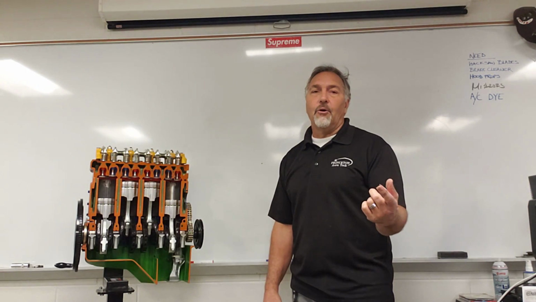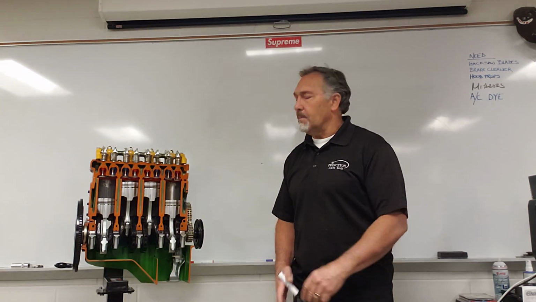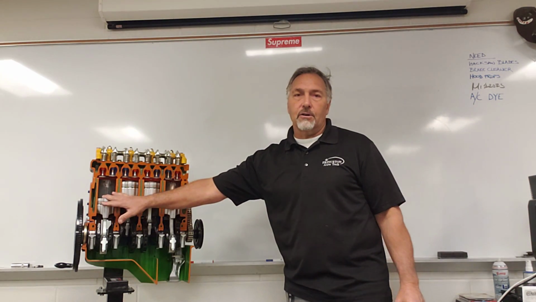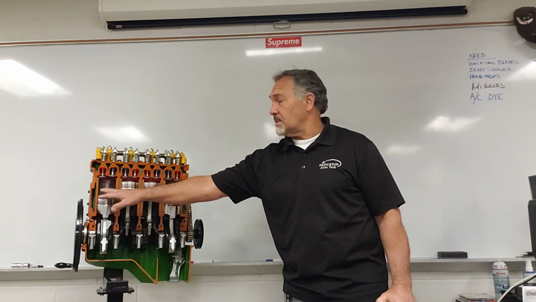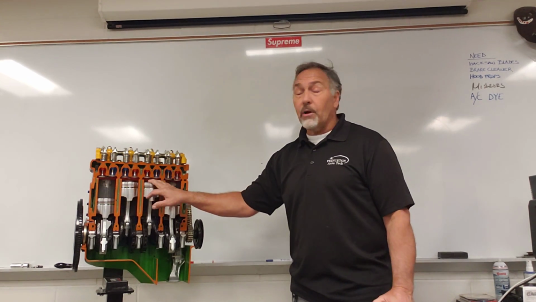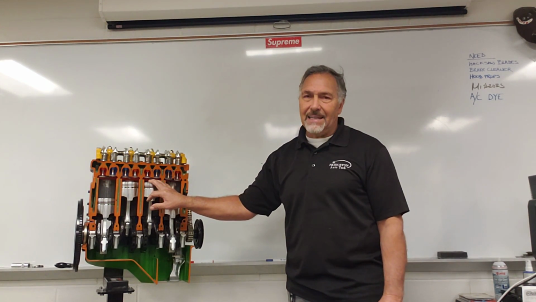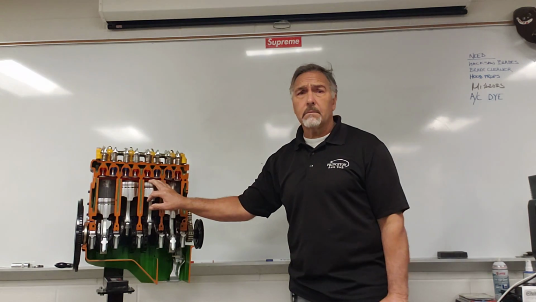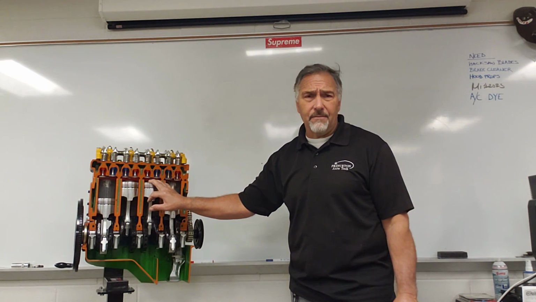What we're looking for if we're having engine running problems is a large variation. So let's say that we would have 150 PSI of compression in cylinder number 1, but in cylinder number 3, we would only have 90 PSI. That's like a, I don't know, a 35% variation.